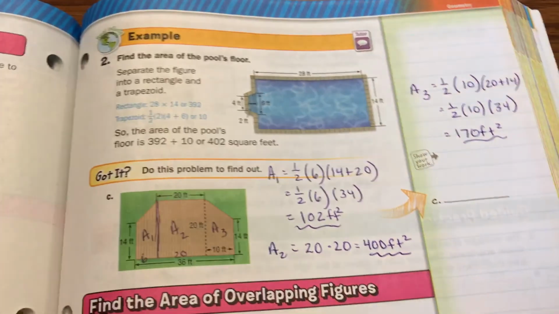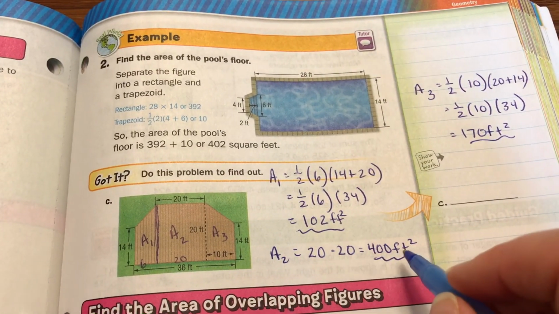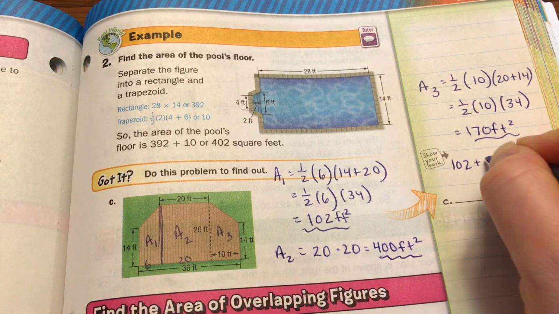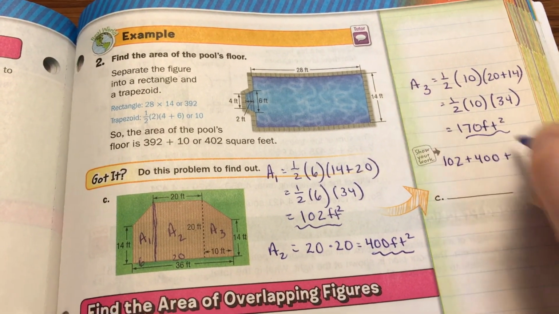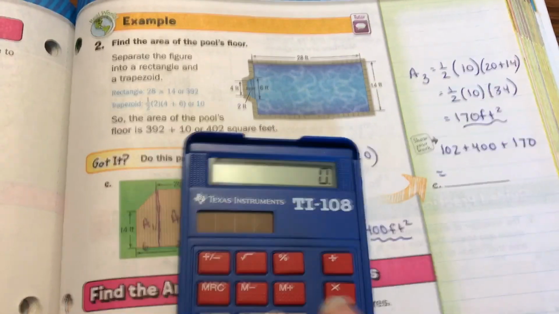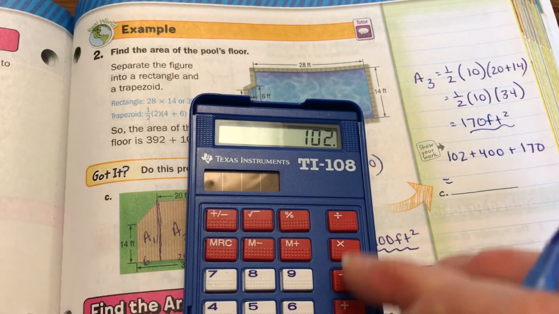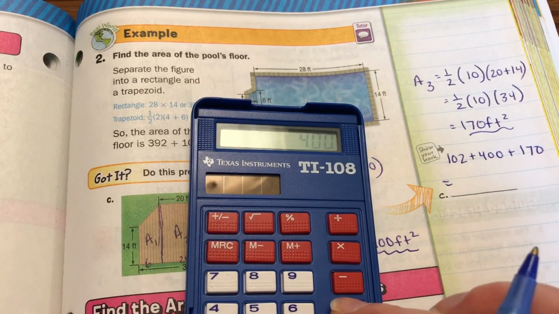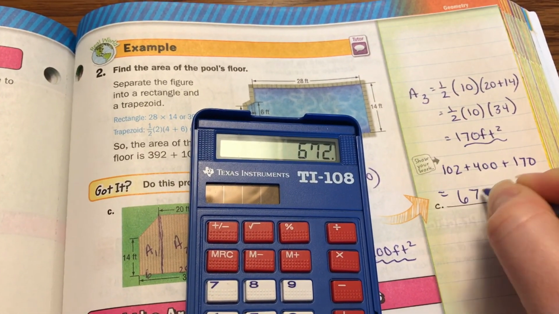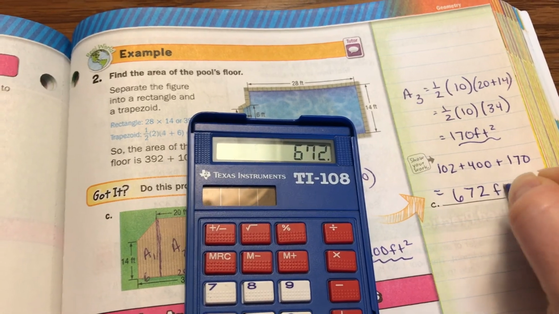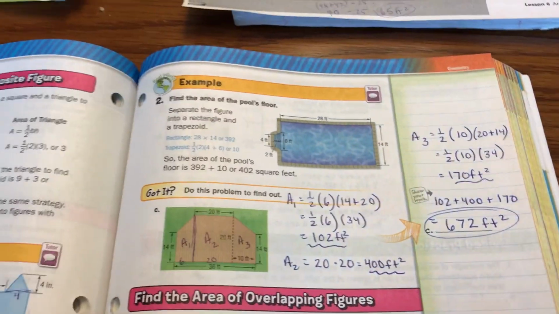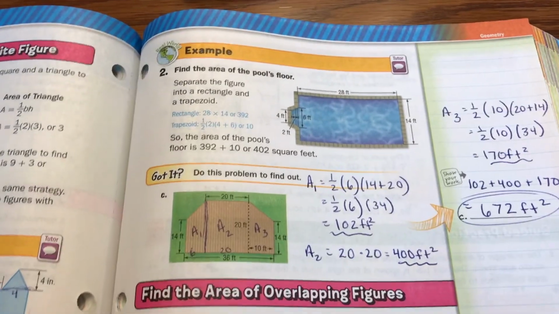Now we need to add them all up. So 102 plus 400 plus 170. 102 plus 400 plus 170 equals what? 672 square feet. It feels so good when you get that done.